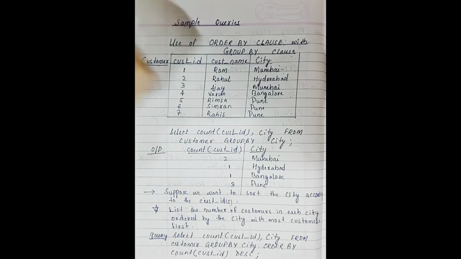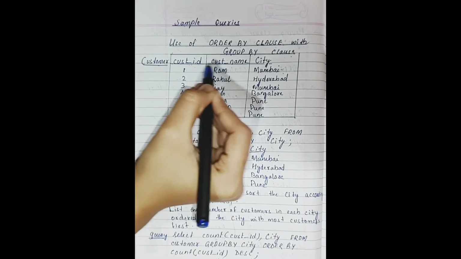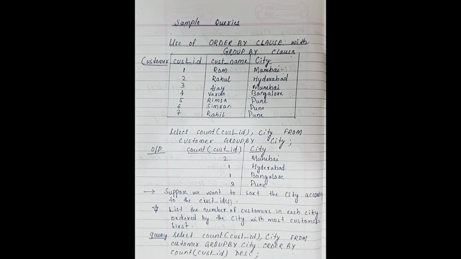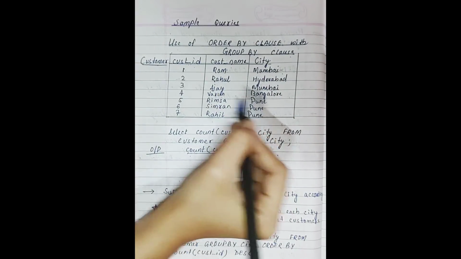Today we are going to discuss some sample queries using group by clause, order by clause and having clause. Starting with the use of order by clause with group by clause. For example, there is one customer table with different column names like customer ID, customer name and city. And here we want to return the number of customers staying in a particular city.